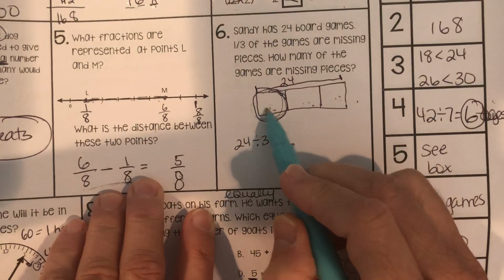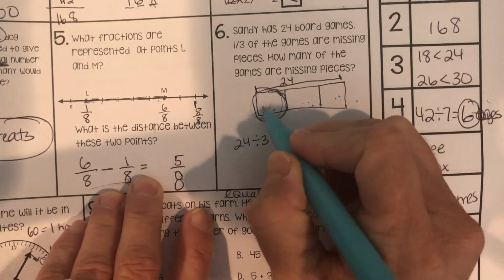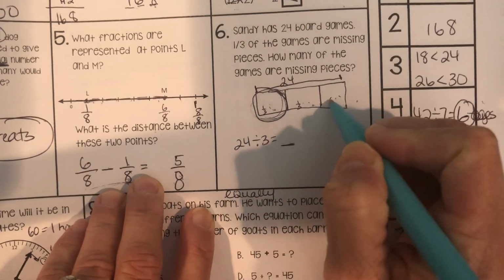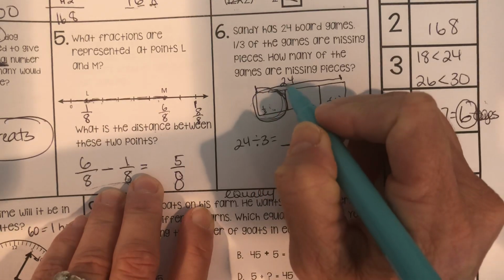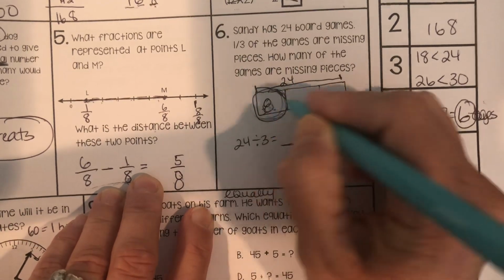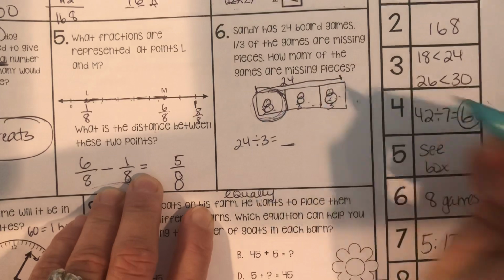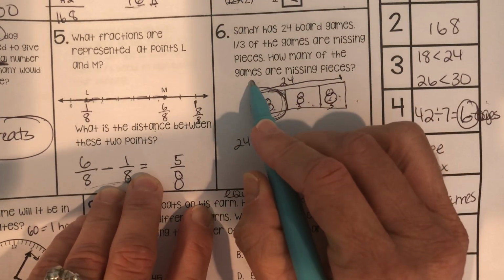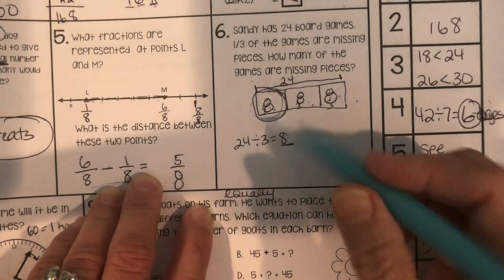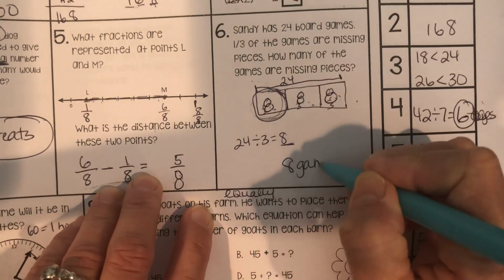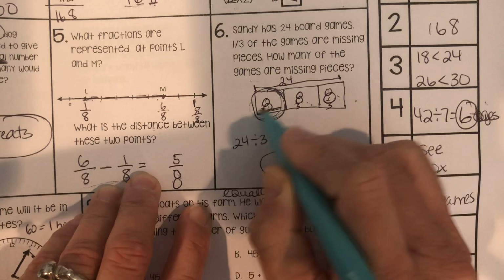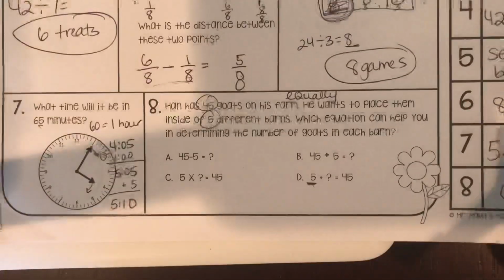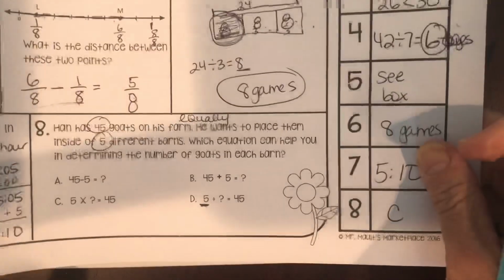Okay, 24. If we're going to divide it into 1/3, 1/3, and 1/3, 24 divided by 3, we would have 8 in here, 8 in here, and 8 in here. So how many of the games are missing would be 8 games. Would be 1/3 of them, okay? We already did number 7.